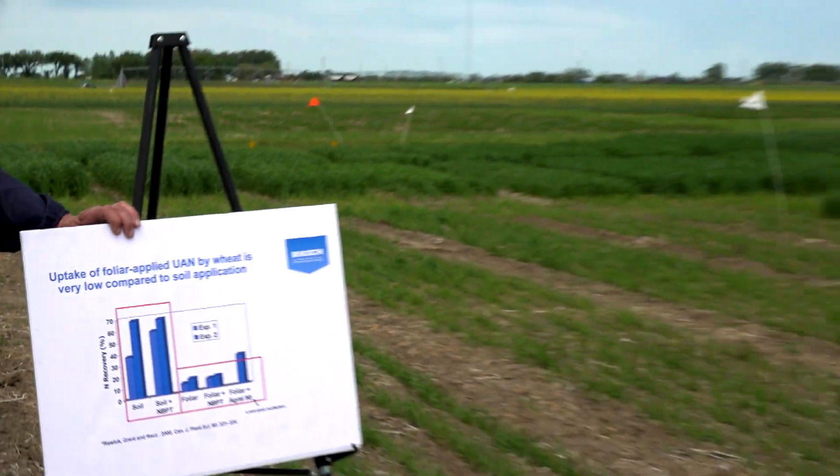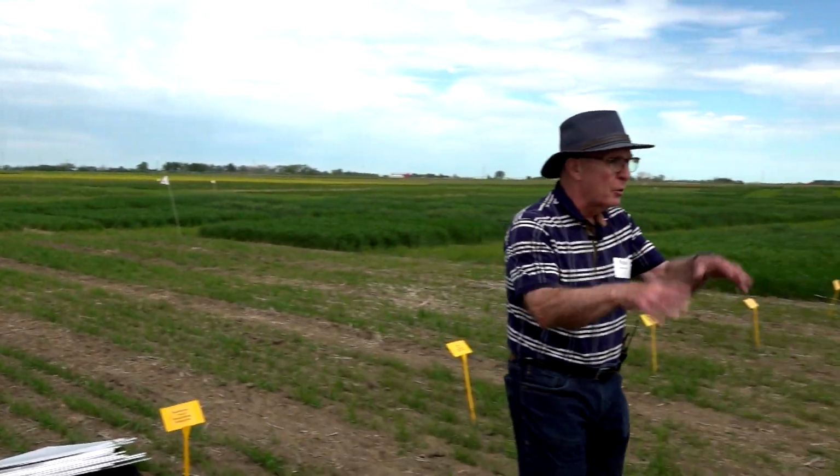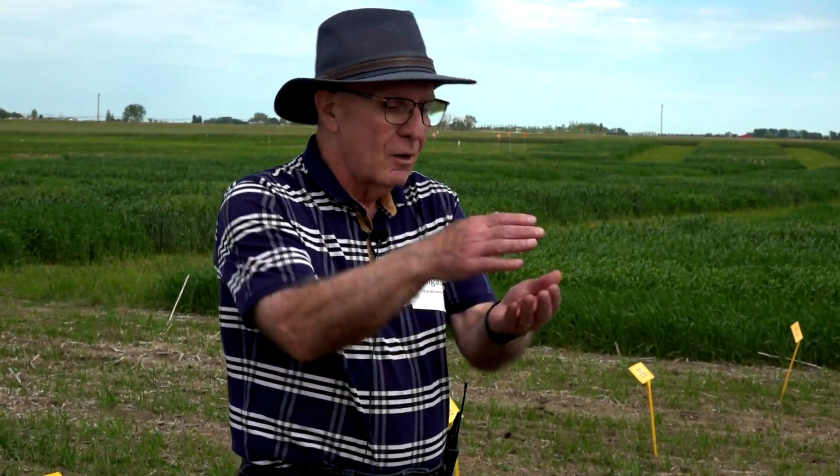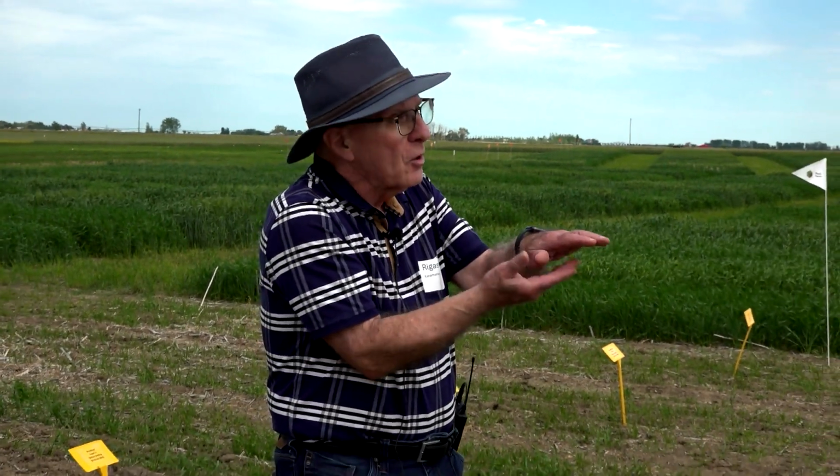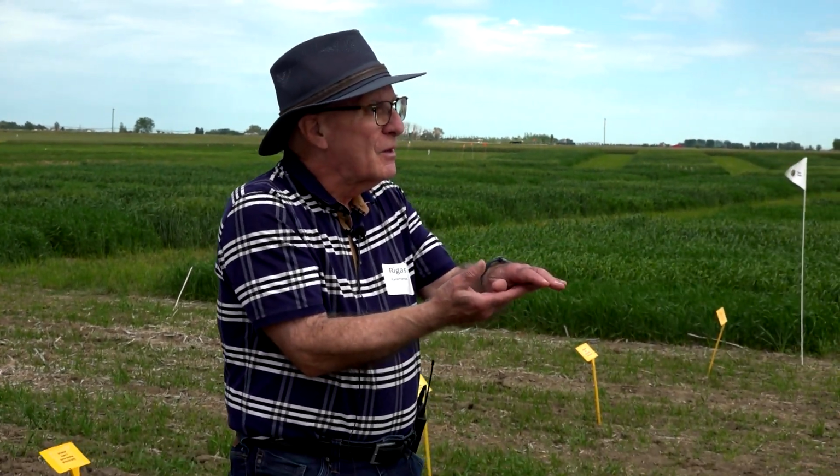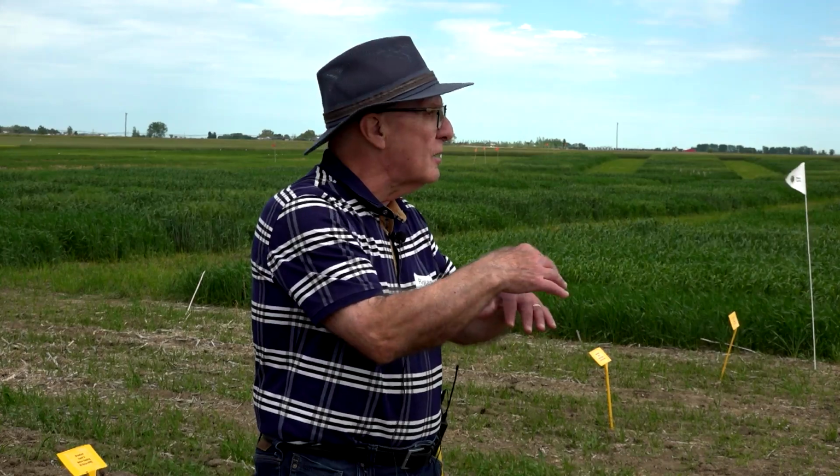Why? When you top dress, the majority comes from the roots. The stomata, in Greek it is stomata, are at the bottom of the leaf. If this is the leaf, they're at the bottom of the leaf. So the absorption is not as great.